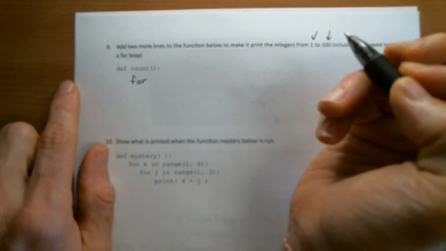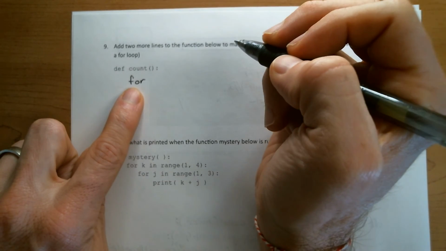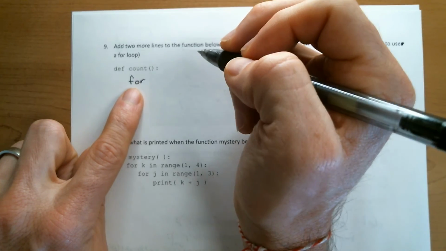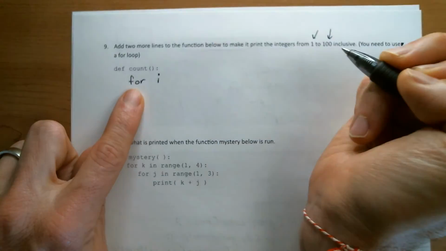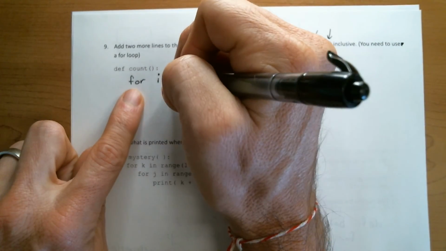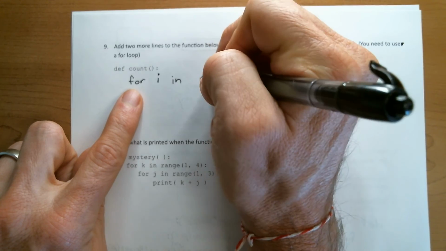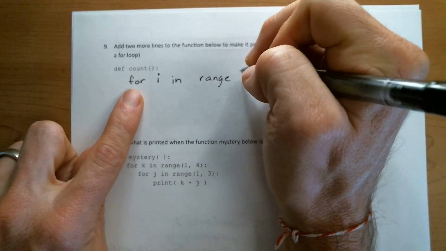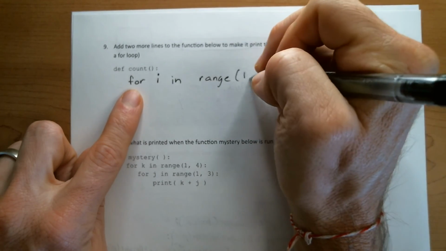All right, so if we're making a for loop here, we're indented because we're inside of a function. And then I've got for. That's the required part. Then I have my loop variable. I can call this loop variable whatever I want. I'm just going to use the letter i. Then I have the word in. That's a required part. And then I have to specify my range. So I want it to start at 1. So I'm going to do 1, comma.